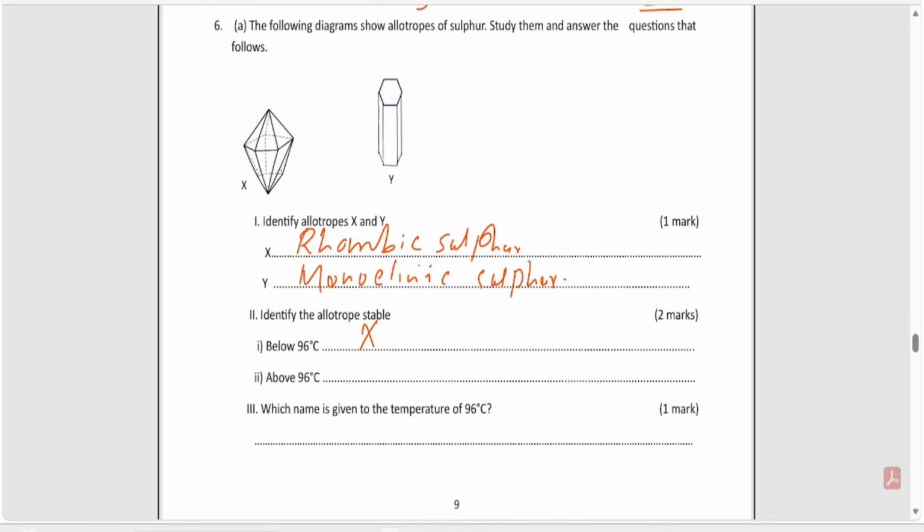It is X. You can call it X, or you can also call it rhombic sulfur. Rhombic sulfur. And the one stable above 96 degrees Celsius is Y. And you can also call it monoclinic sulfur.